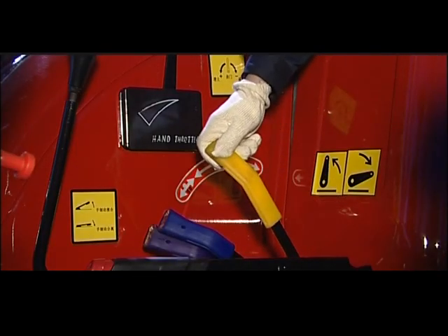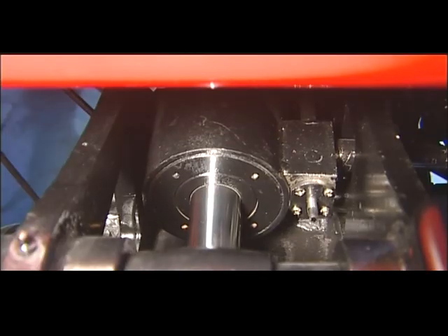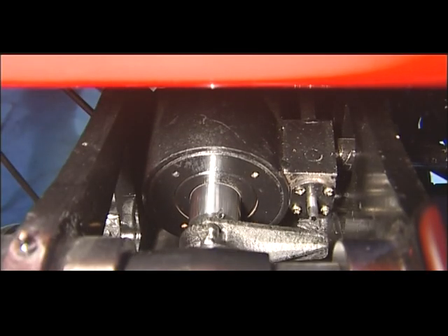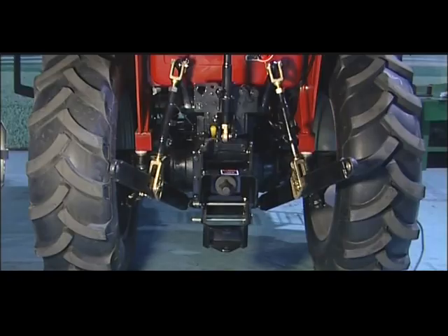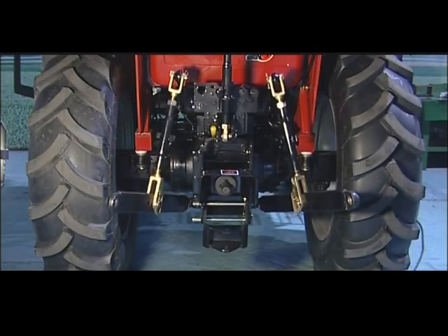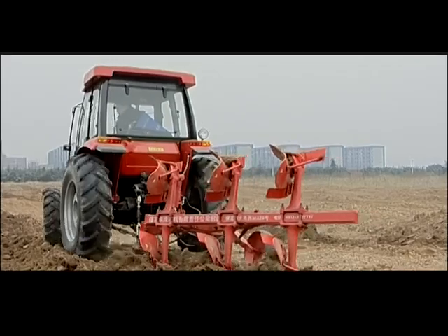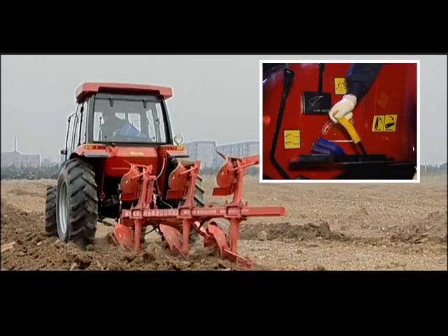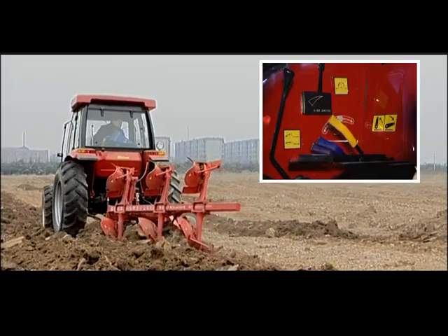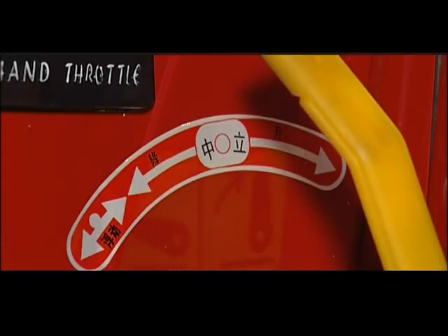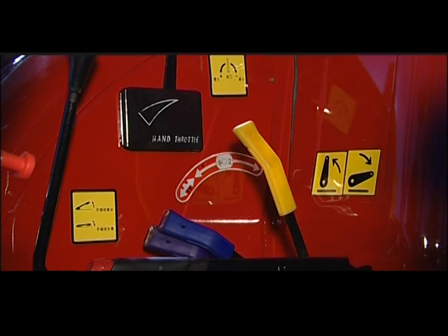Descending. Shift the handle to the descending position. The farming tool is forced to descend by the hydraulic oil. Only when the farming tool is difficult to dig into soil by its own weight is it permitted to use, and only for a short time. After the tool is forced into soil, immediately shift the handle to the floating position.